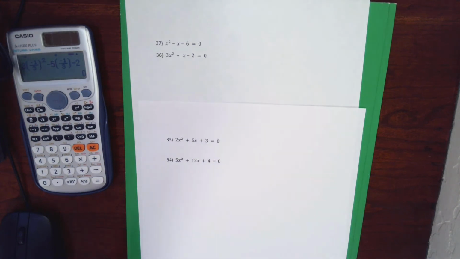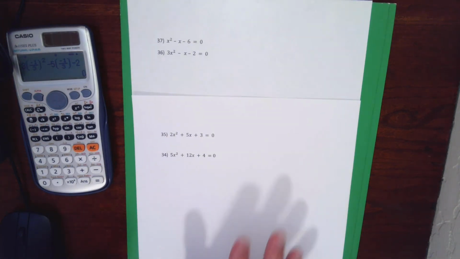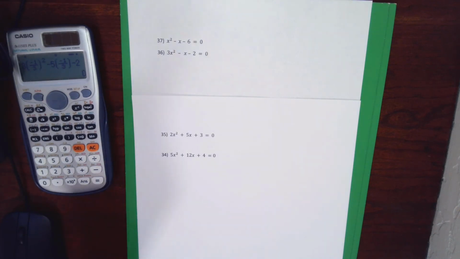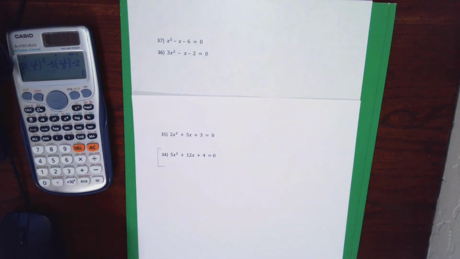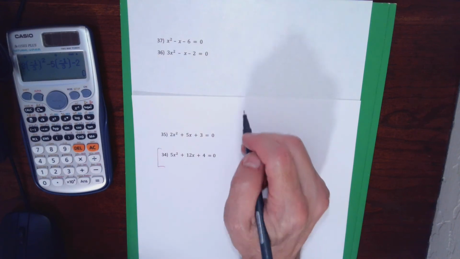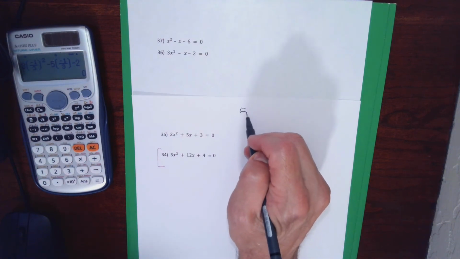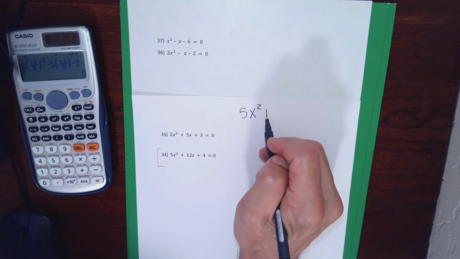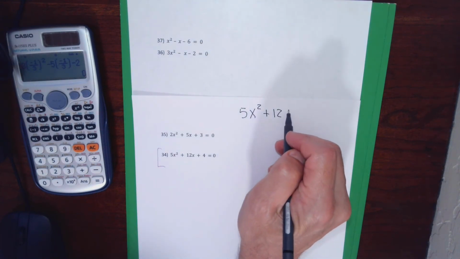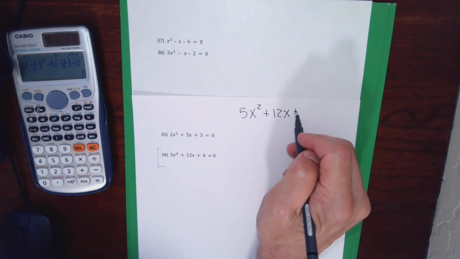Problems 36 and 37 look a little harder than 35 and 34, but I have so many problems where the grouping factoring has the number 6 coming up that I'm going to do 34, just because I want to show a different number other than 6. So I'm going to do 34. It's no different than 35, 36, and 37 that I'm going to skip over. These are all structured the same.